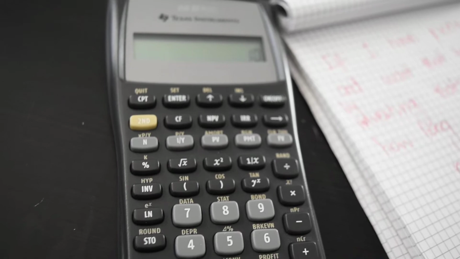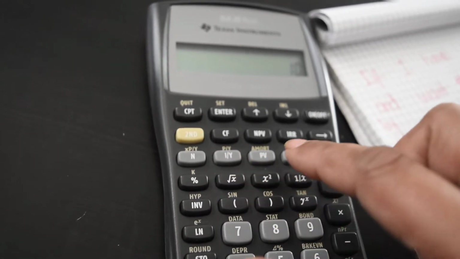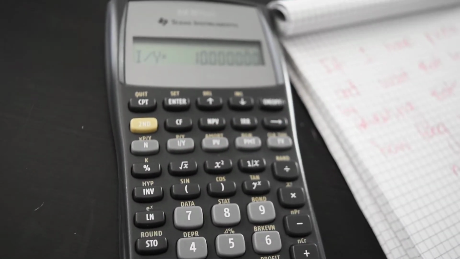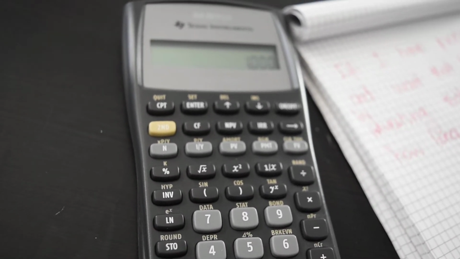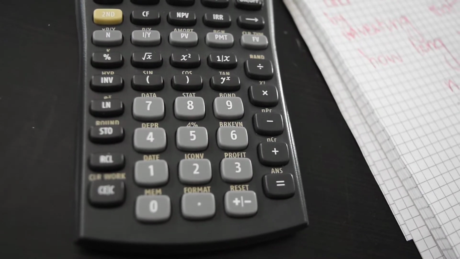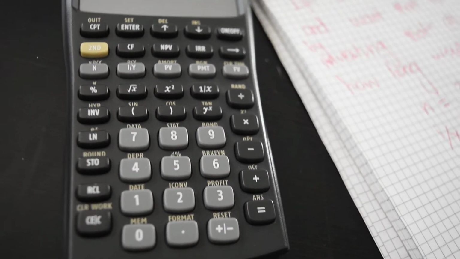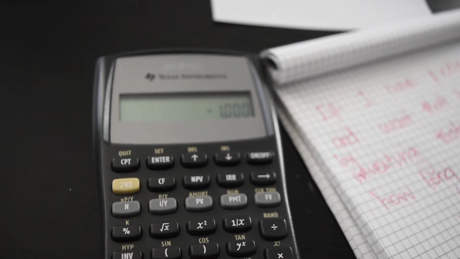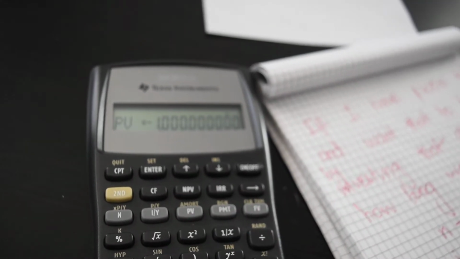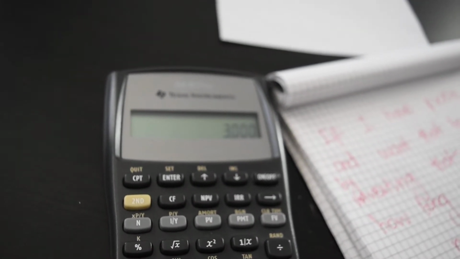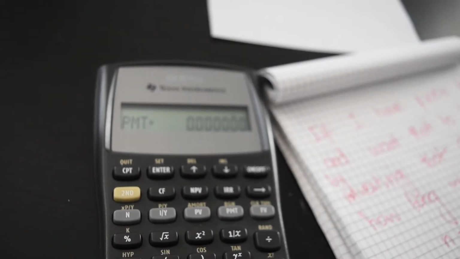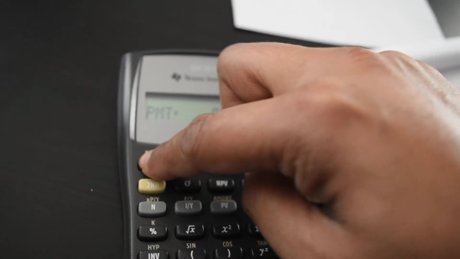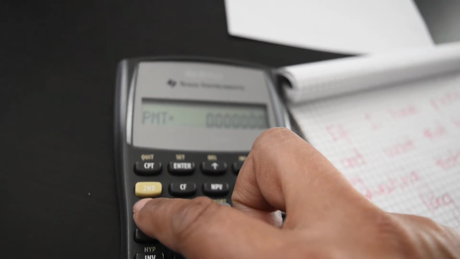So 10 equals I over Y. 1,000 equals PV, but it's a negative 1,000, so I need to come back and put a negative sign and then put PV there. Then 3,000 is my future value. 0 PMT.